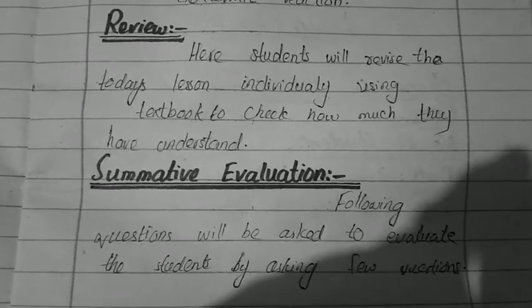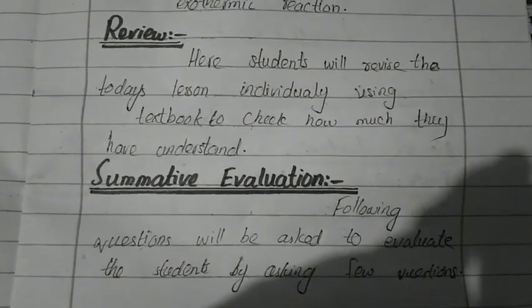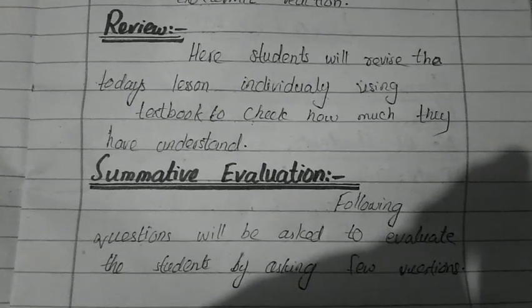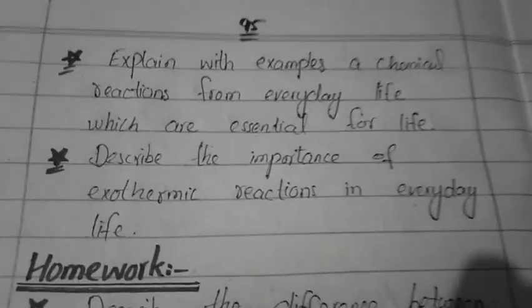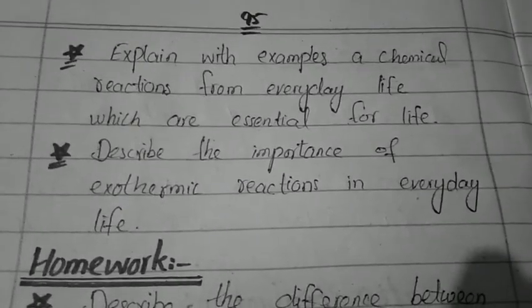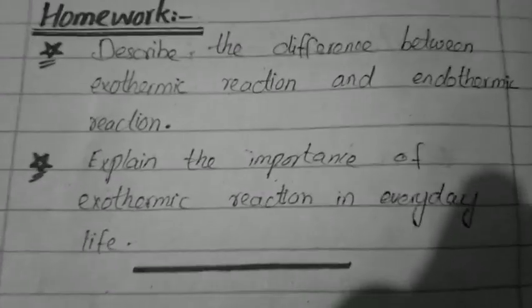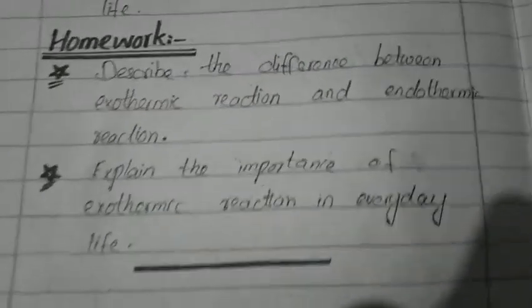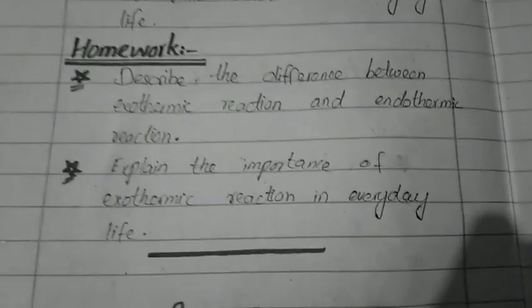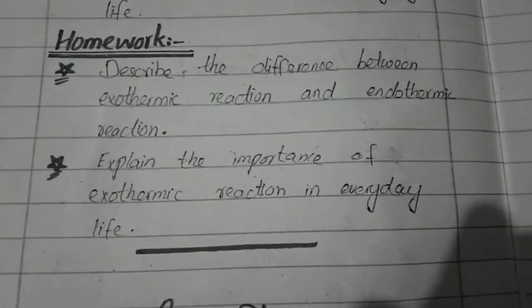Formative evaluation: here we will evaluate by asking a few questions. What is a chemical reaction? Give two examples of endothermic reaction. Give at least three examples of exothermic reaction.